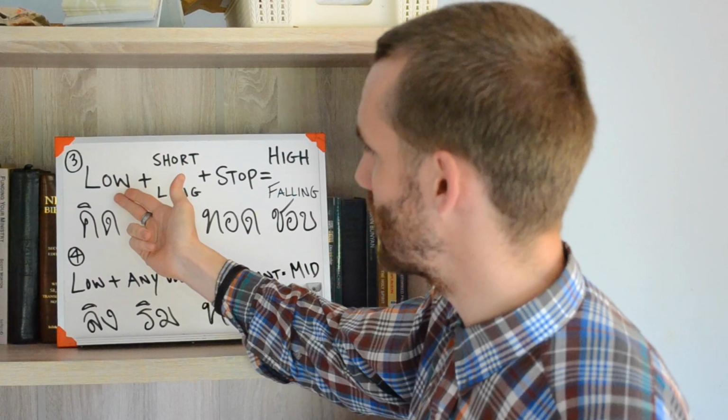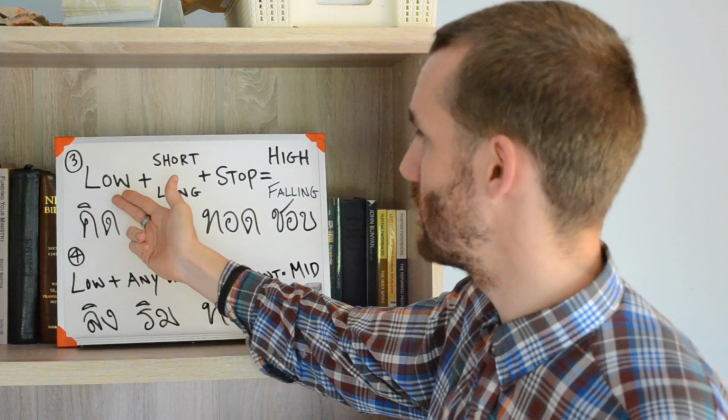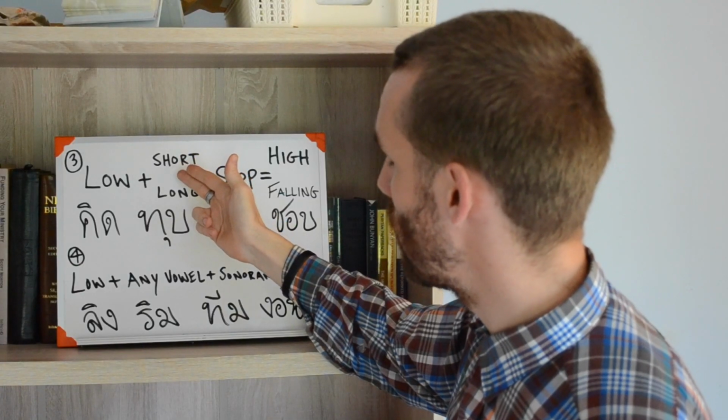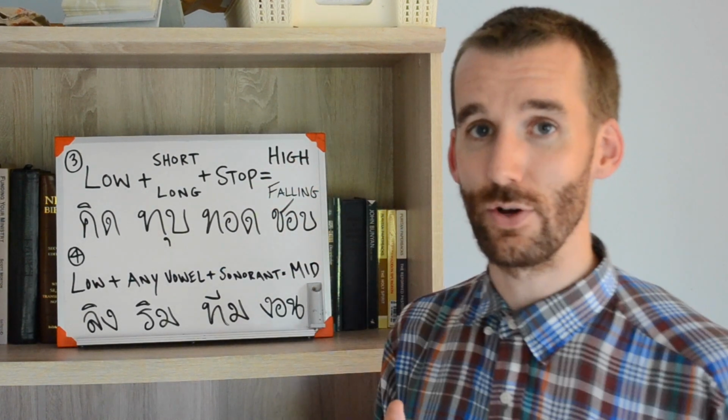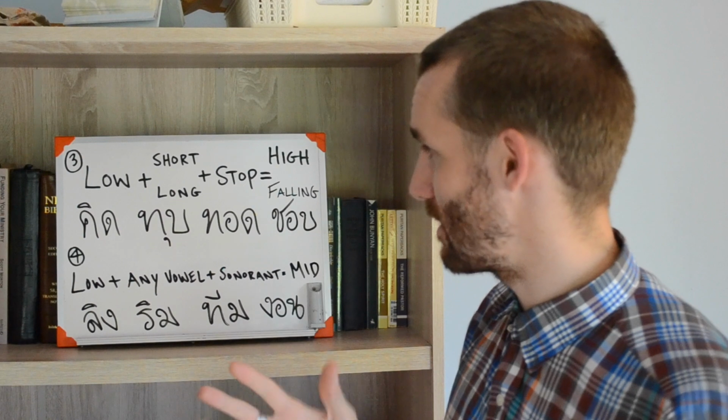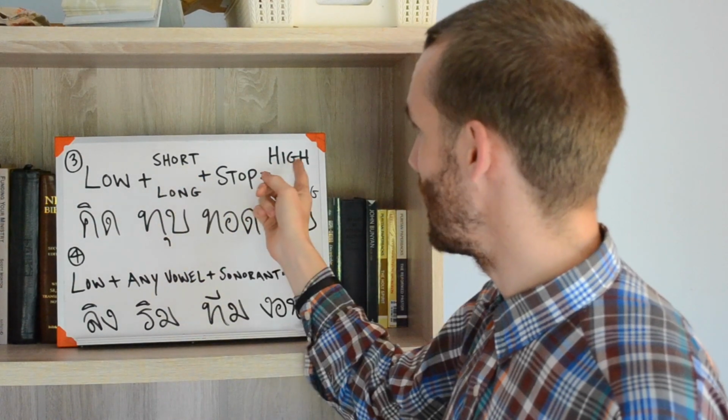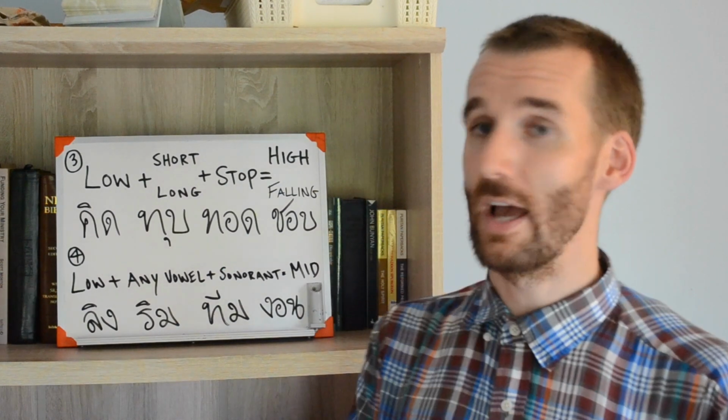So we have a low class consonant, any of the low class consonants, with a short vowel plus a stop final equals a high tone. Now, as I've been saying in previous videos, the length of this high tone is going to be based on the length of the vowel, so it's got to be a short high tone.